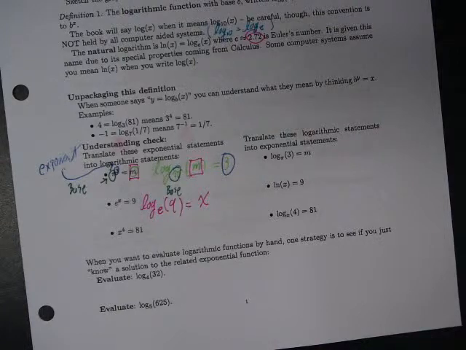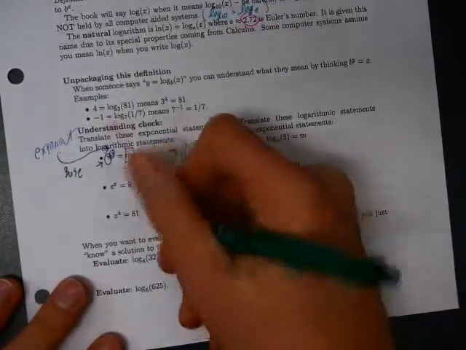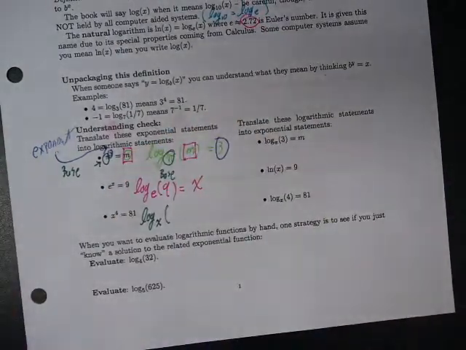x to the power 4 is equal to 81. Well, same questions. What's the base? x. So when you translate this into log form, you will end up with log base x of, yeah. Can't you write that as natural log 9 equals x? Yeah, in fact you should.